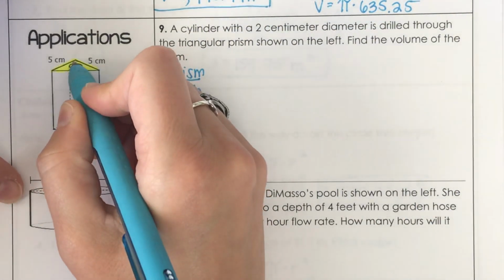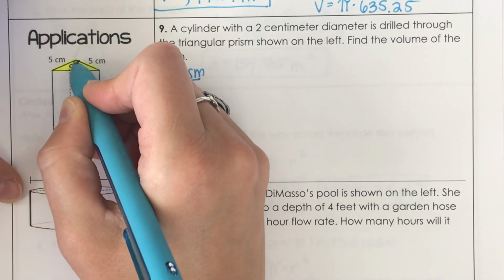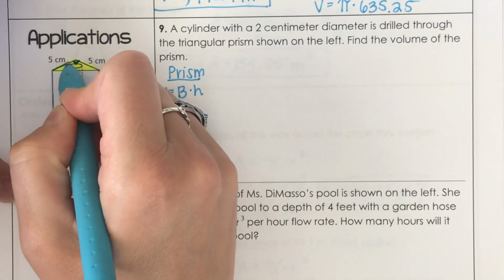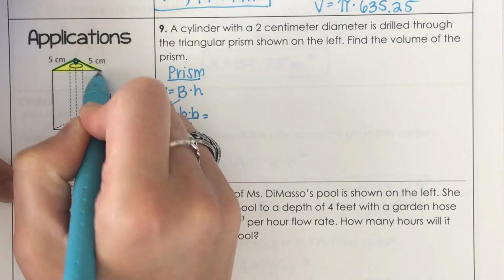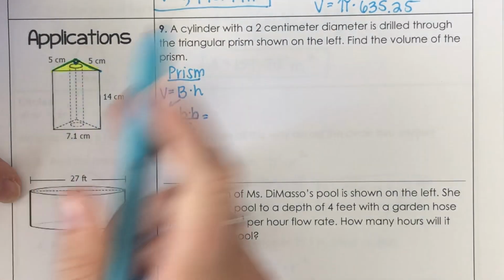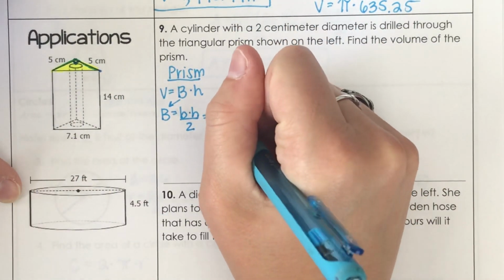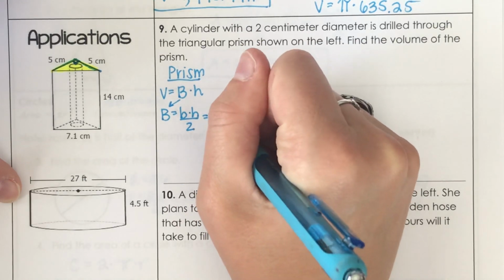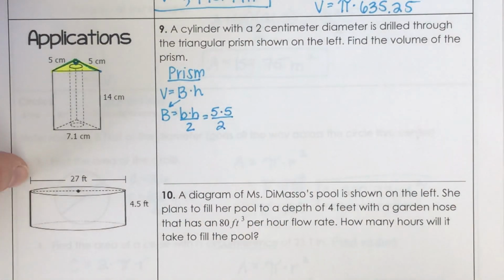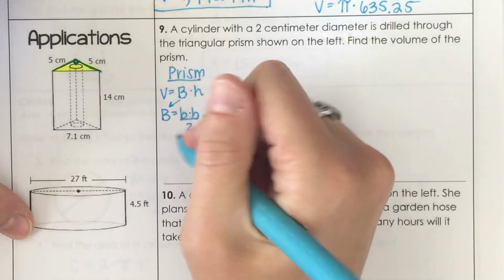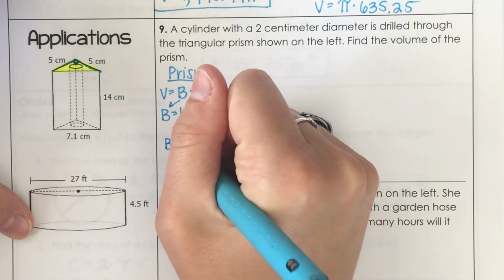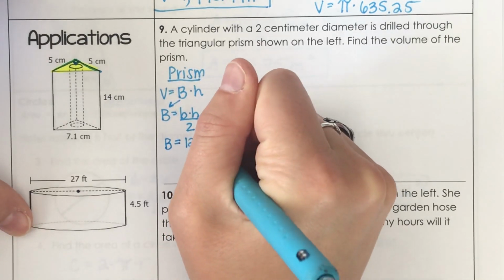Now, it's hard to tell, but there is like a little 90-degree right over here. That means one of these is the base, one of these is the height. Look at that, they're both 5. So I've got 5 for the base times 5 for the height, and then I divide it by 2. So 25 divided by 2 gives me 12.5.